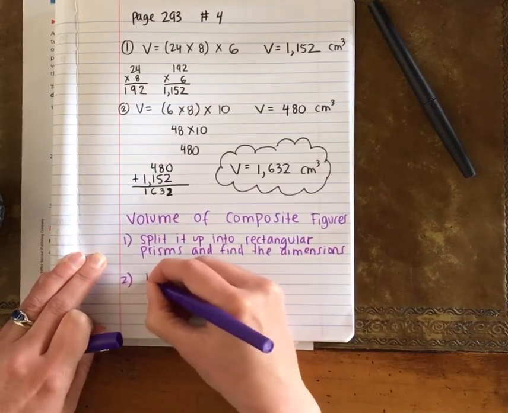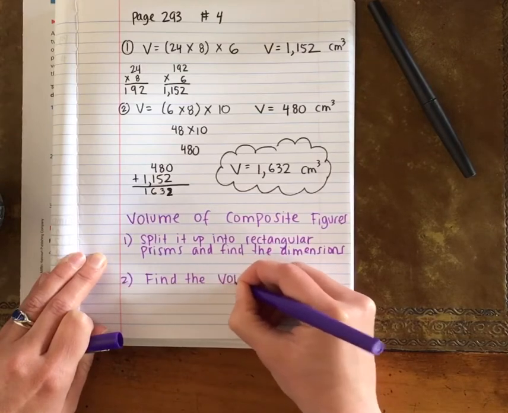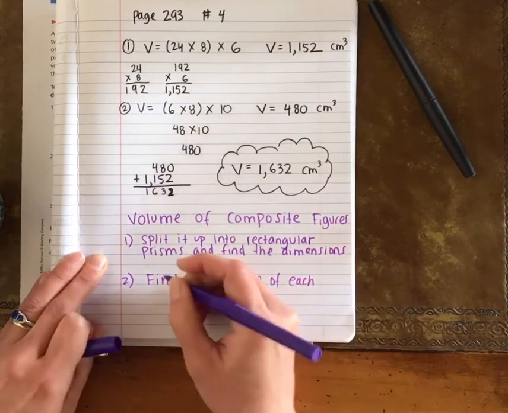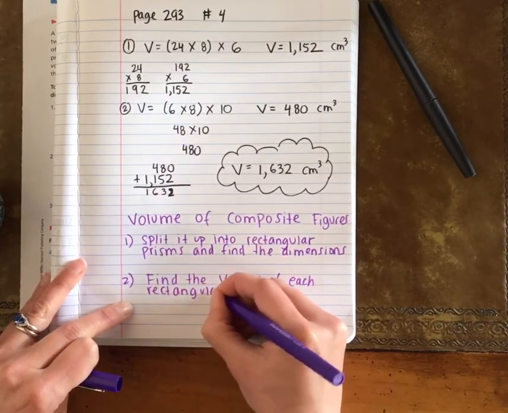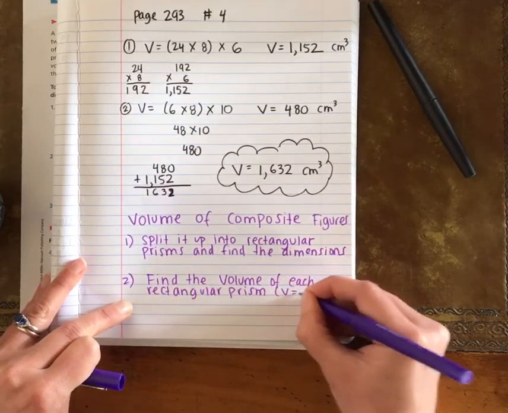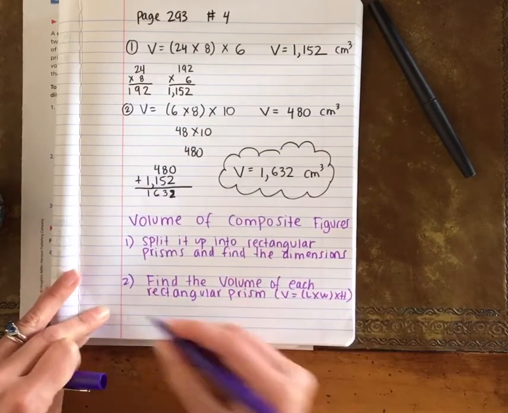Step 2 is find the volume of each rectangular prism. Remember that volume is length times width times height.